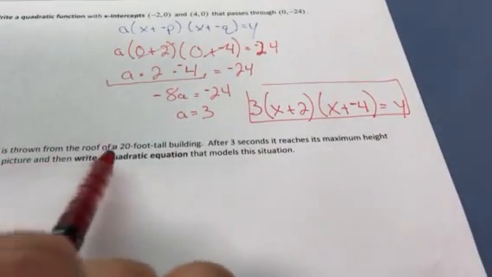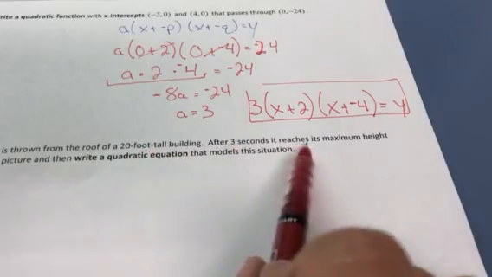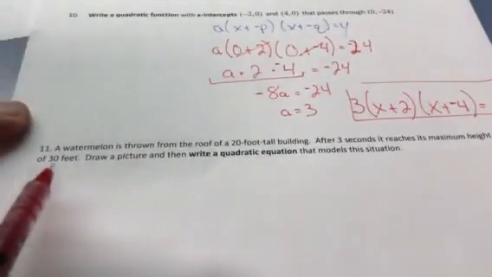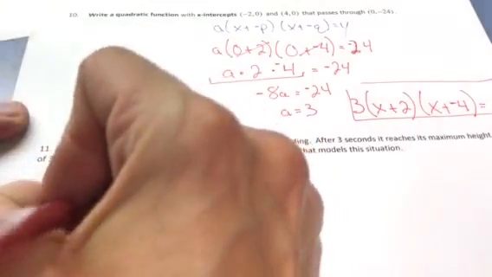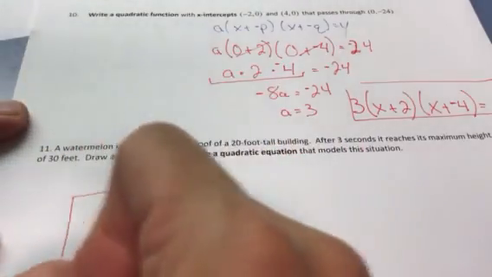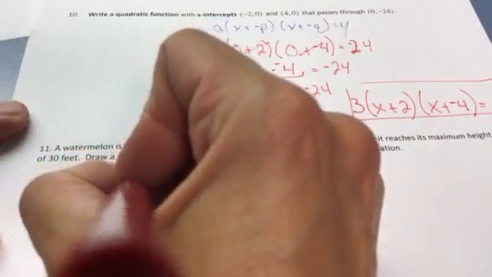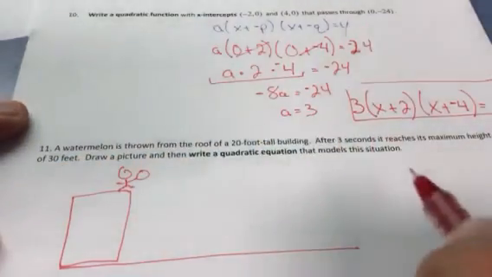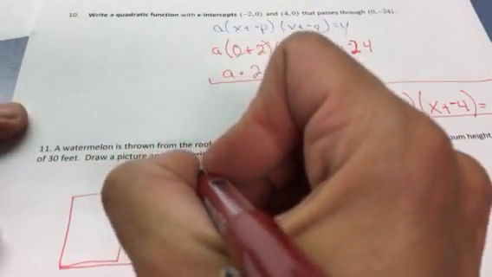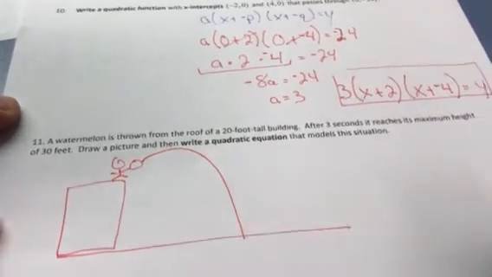A watermelon is thrown from the roof of a 20-foot building, and after 3 seconds, it reaches a maximum height of 30 feet. So we're going to draw a picture. Here's my building. Here's the ground. Here you are. Here's your watermelon. And you're going to throw the watermelon like this, and it's going to land on the ground and then break.